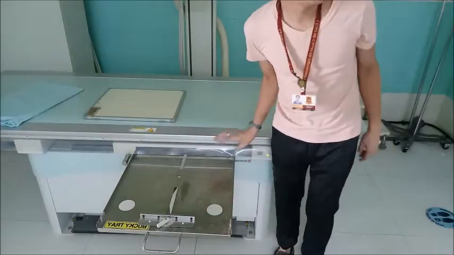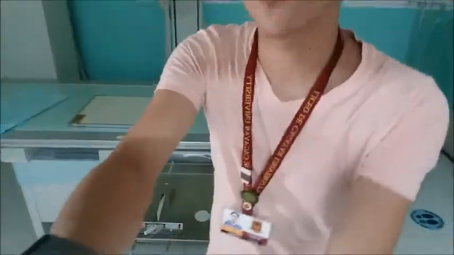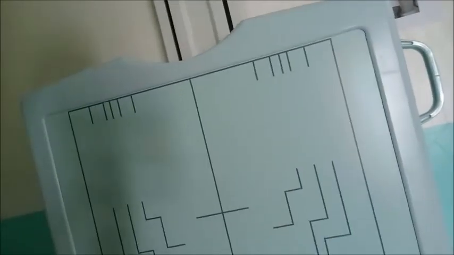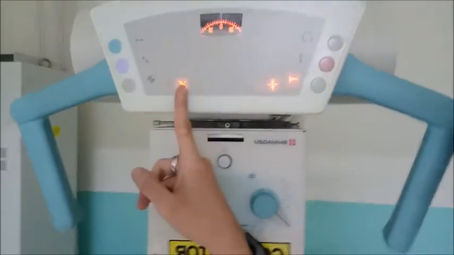So question, how do we adjust the size of the cassette? The center of the cassette, we do not have markings for that. It is not on the table, right? There are no lines on our x-ray table. Okay? So that's the purpose of this light.